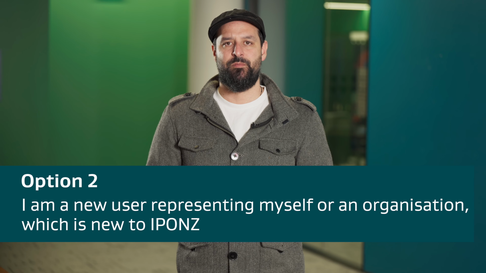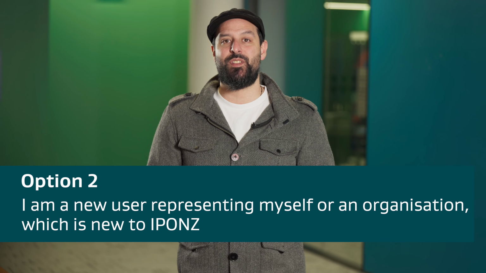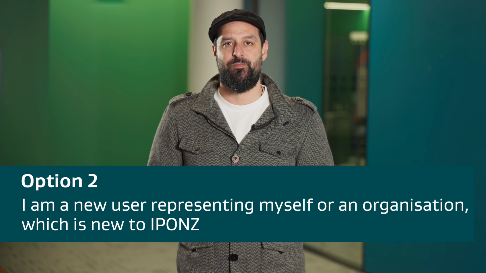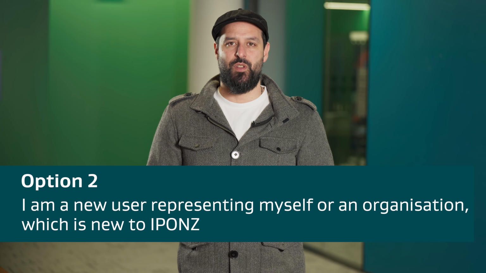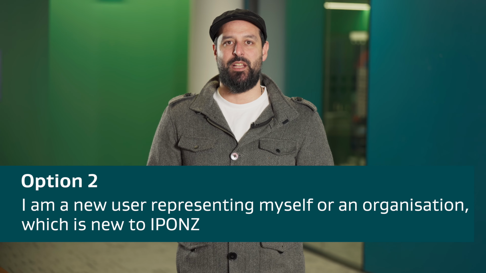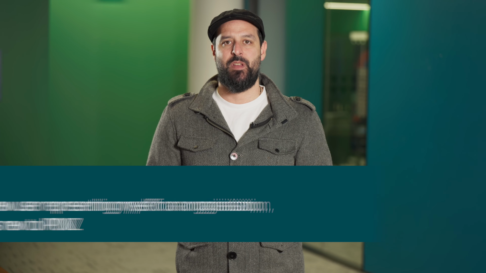Option 2. I am a new user representing myself or an organization which is new to IPONZ. Choose this option if you or your organization have not previously filed any applications with IPONZ. This will set up a new IPONZ account that you can use to file applications or requests for yourself or your organization.